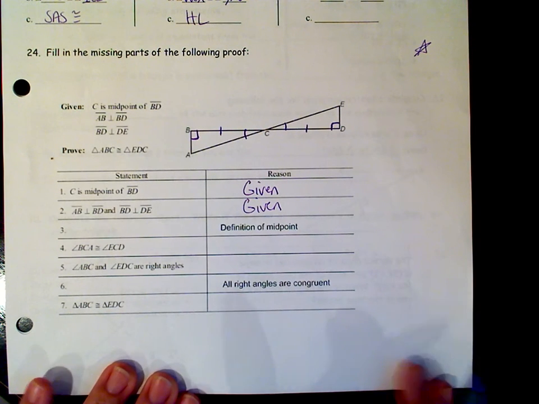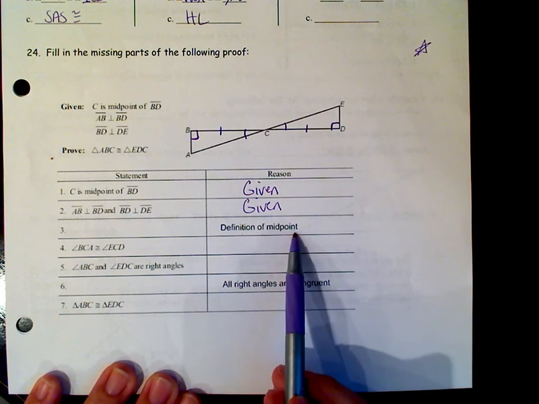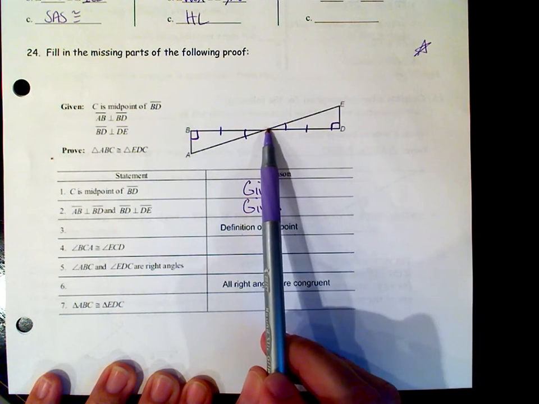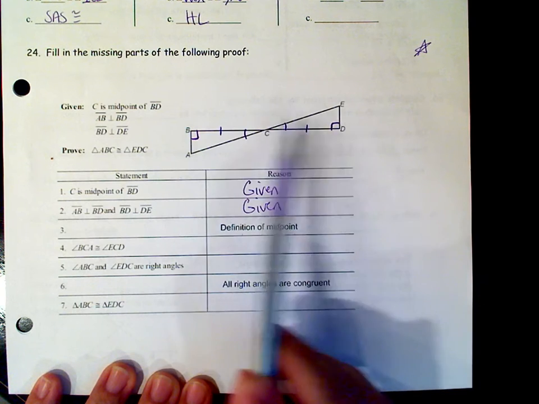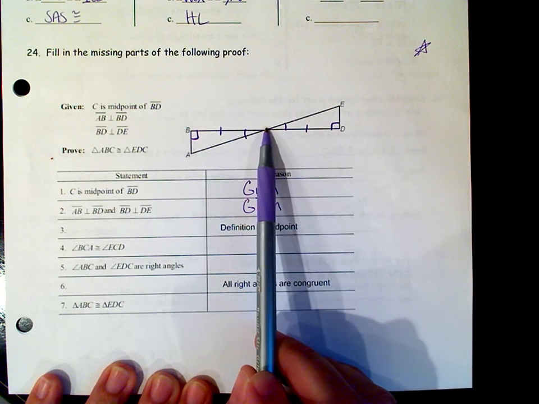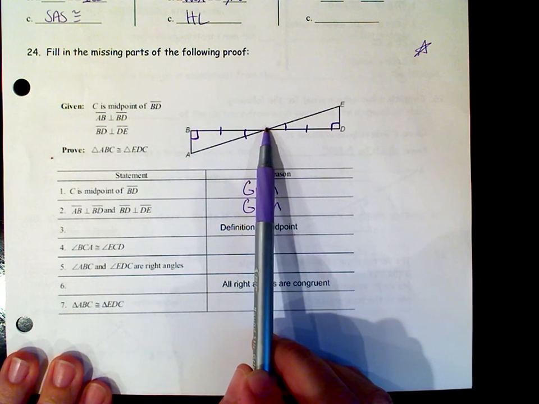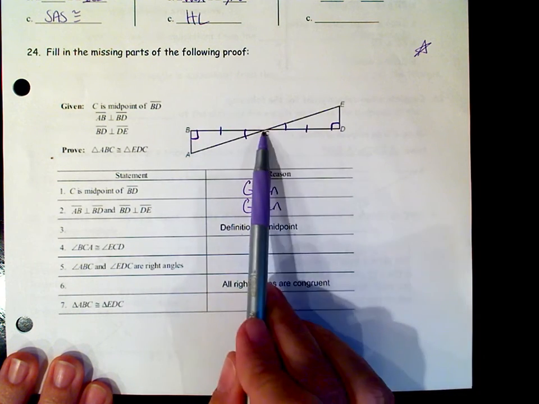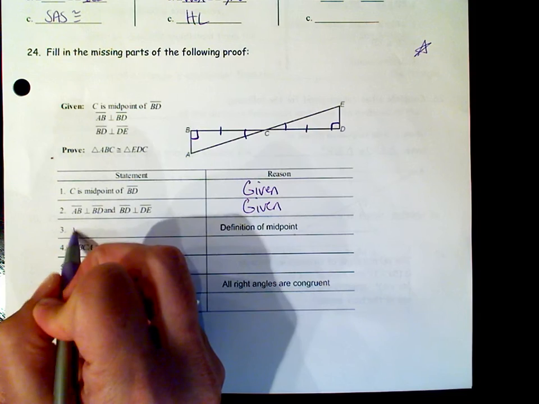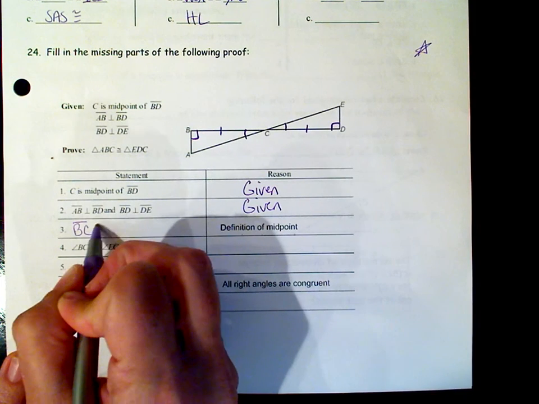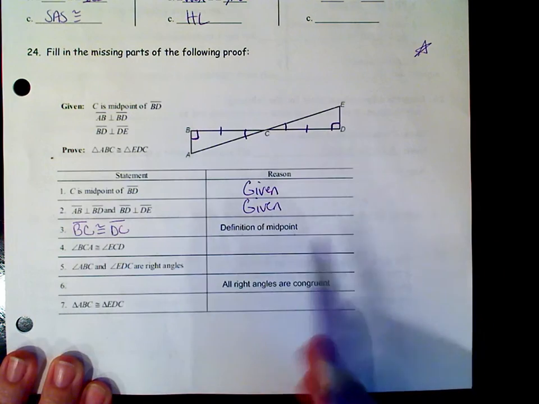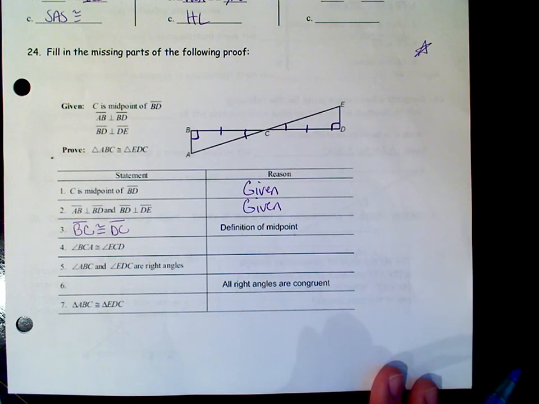All right, the next reason says definition of a midpoint. Well, the definition of a midpoint says that it divides the segment into two equal parts, or it's the middle of the segment. So we're going to put the two segments that become congruent because of that midpoint. So we know that segment BC is congruent to segment DC, and that's by definition of a midpoint.